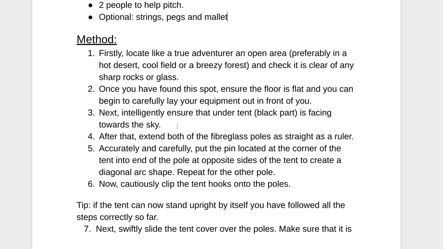Number 3, next. We've got an adverbial of time to start. Intelligently ensure that under the tent, and then in brackets, the black part is facing towards the sky. Another adverb here. After that, again, using my adverbial of time to start, extend both of the fiberglass poles as straight as a ruler. Here, I have got a simile.